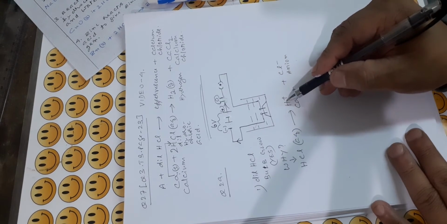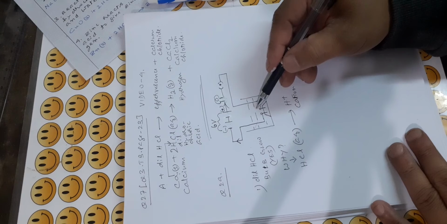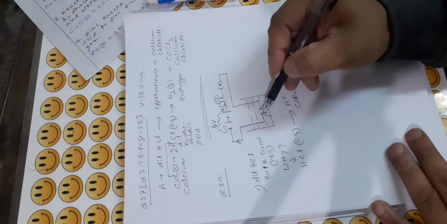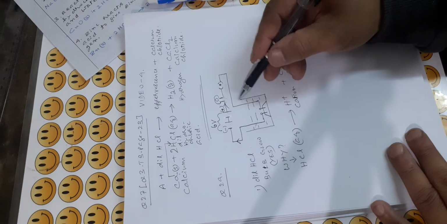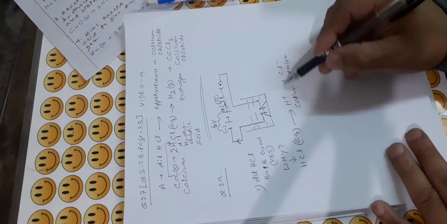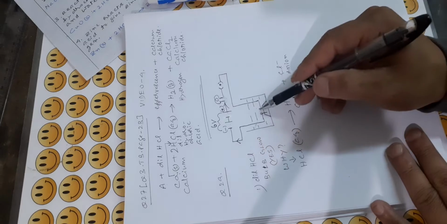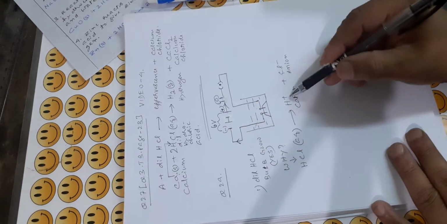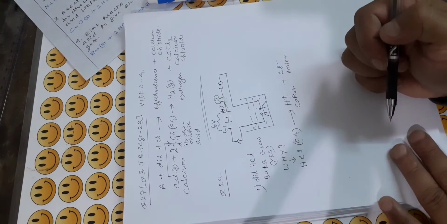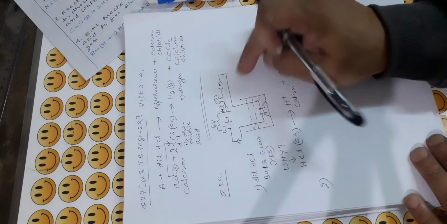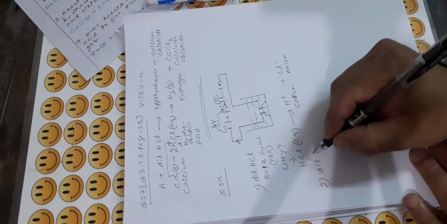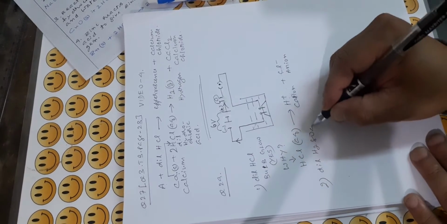The positive cation will go towards the negative, moving through the liquid, and the negative chloride ion will go to the positive. Because of the movement of these ions, current is flowing in the liquid and the bulb is glowing. Because they release ions, they are good conductors. That's the reason. Number 2, you empty the beaker again and put a new liquid, dilute H2SO4.